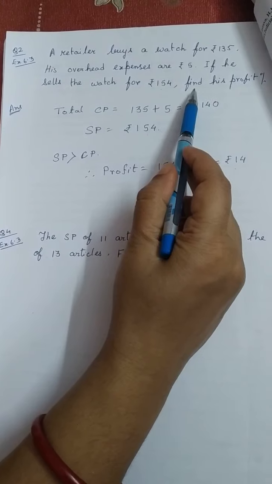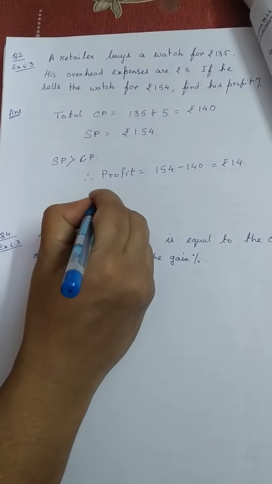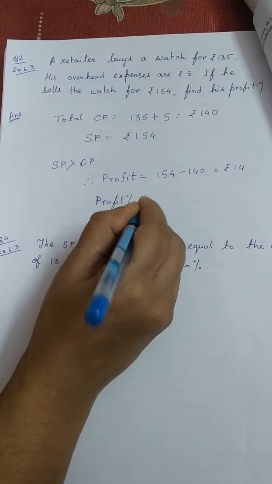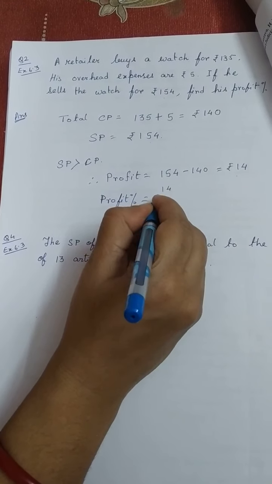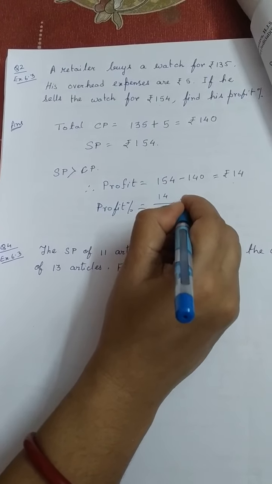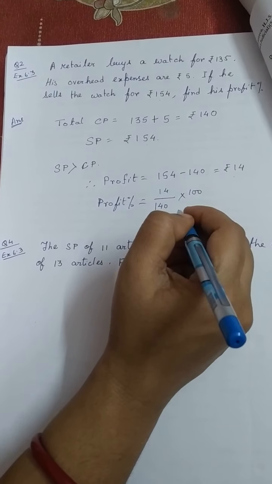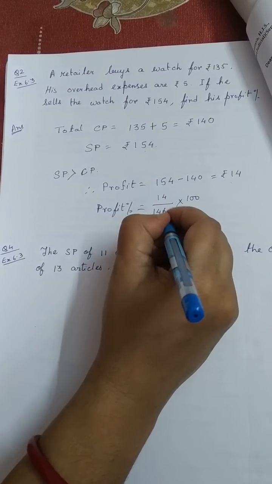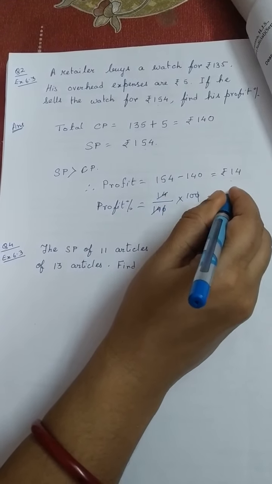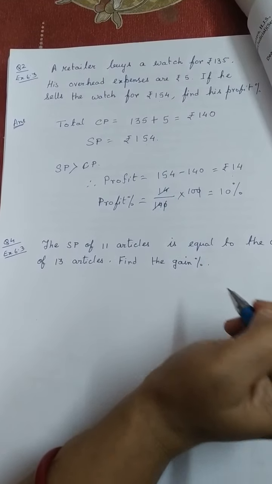But the question is to find his profit percent. So profit percent is equal to profit, that is 14, upon CP, what is CP? 140, into 100. We have to find percent, so we multiply by 100. So 0, 0 get cancelled, 14, 14 get cancelled. So profit percent is 10%.